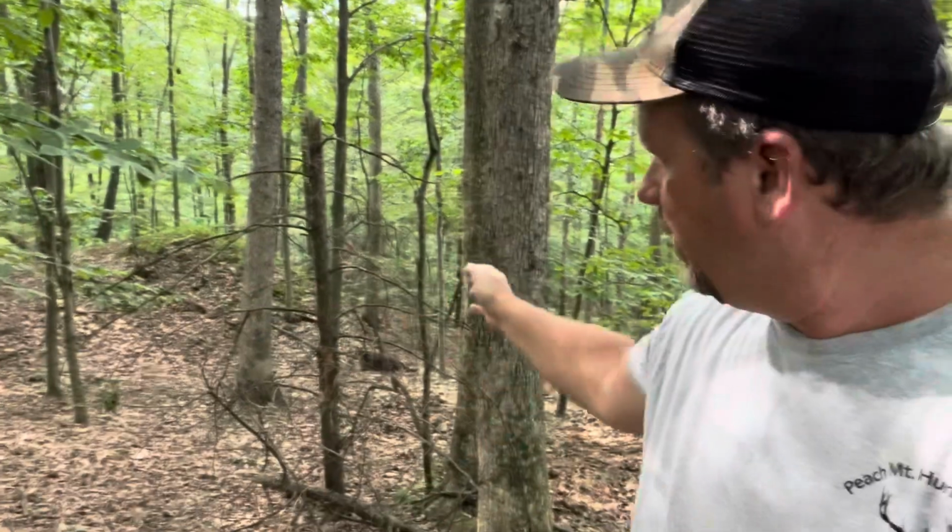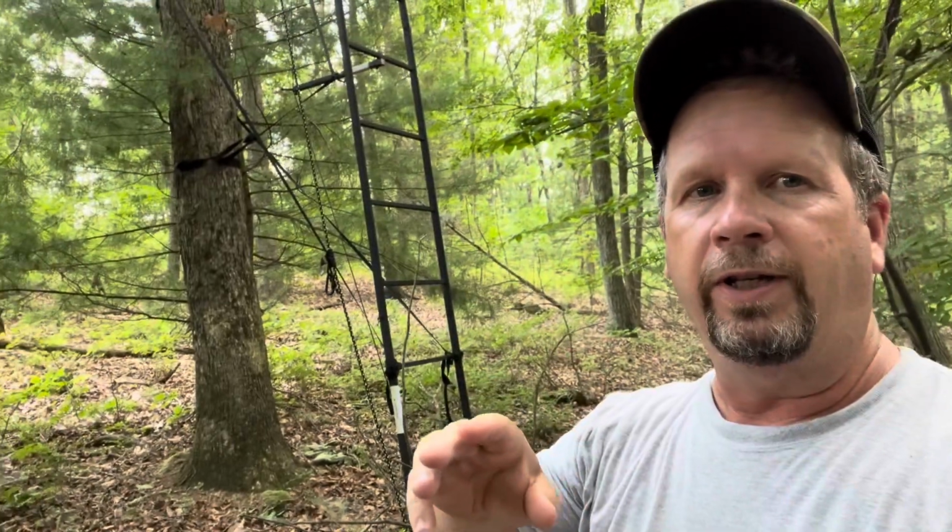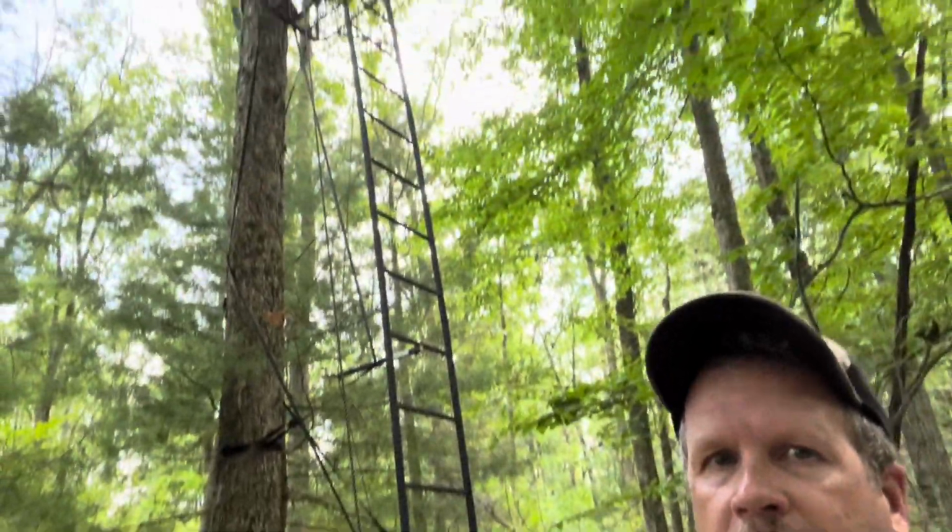Okay, so when the deer come up, they'll follow these banks or they'll go up along this field edge here. And it's a perfect place to set up a tree stand. And as a matter of fact, right down here, I have a tree stand. All right, as you can see here, I have a tree stand right here. You always gotta be at least 20 feet up in the air.